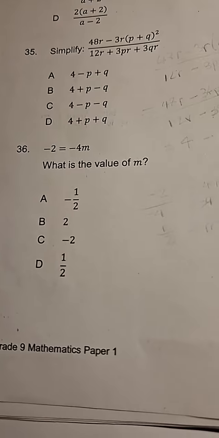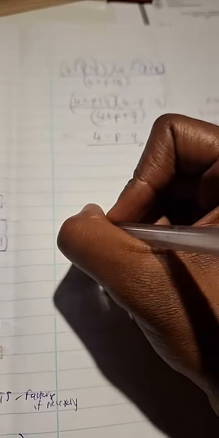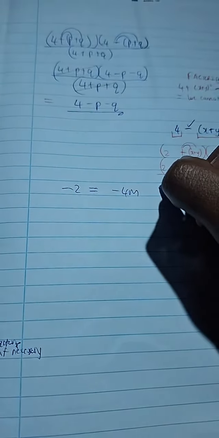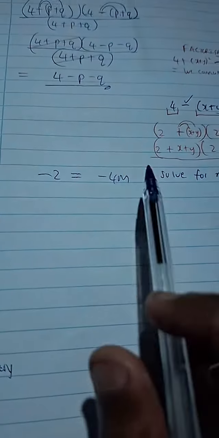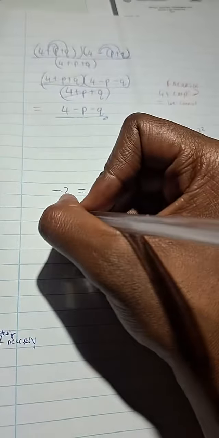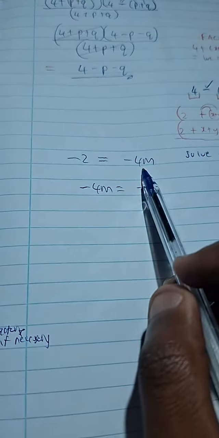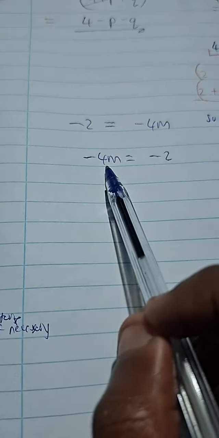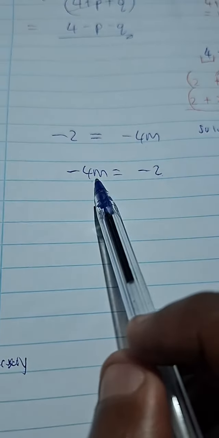All right, guys, they are saying minus 2 is equal to negative 4m, and they are asking what is the value of m. This is the same thing as saying solve for m. Remember, guys, this negative 4m is still negative 4m, and this negative 2 is still negative 2. All right, so let's just solve this.